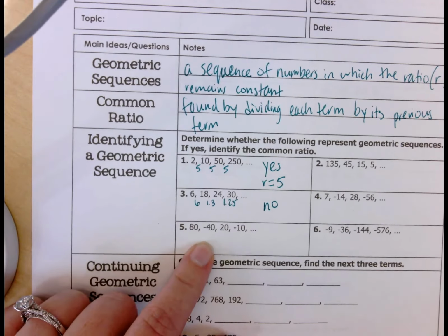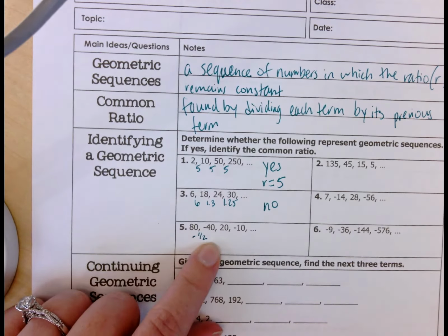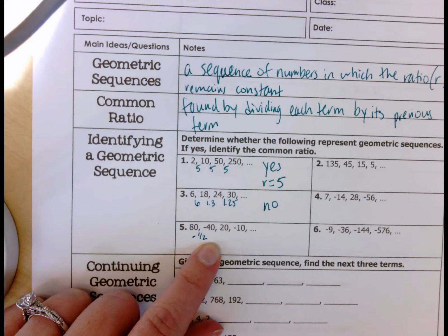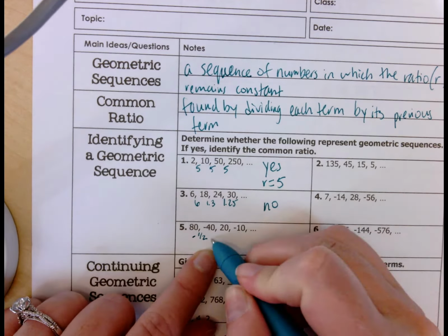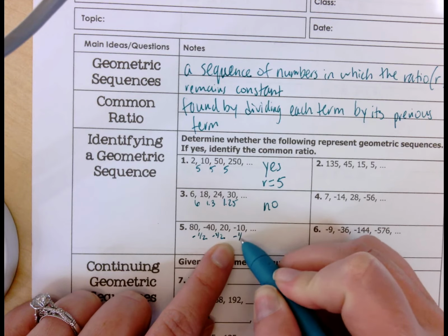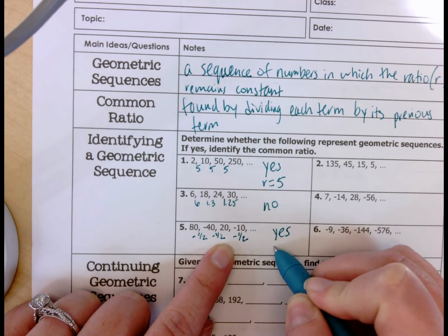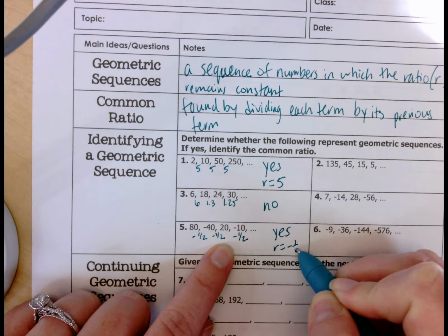Okay, and then we go to number 5, where we're going to do negative 40 divided by 80 gives us a ratio of negative 1/2. 20 divided by negative 40 is also a ratio of negative 1/2. And negative 10 divided by 20 is also a ratio of negative 1/2. So yes, this is a geometric sequence, and the ratio here is negative 1/2.